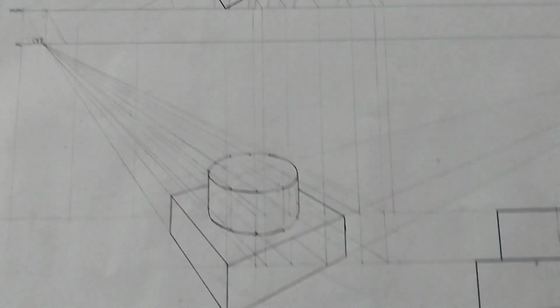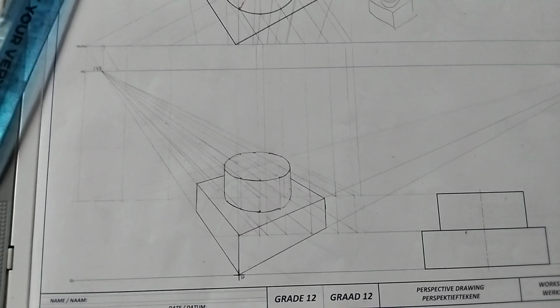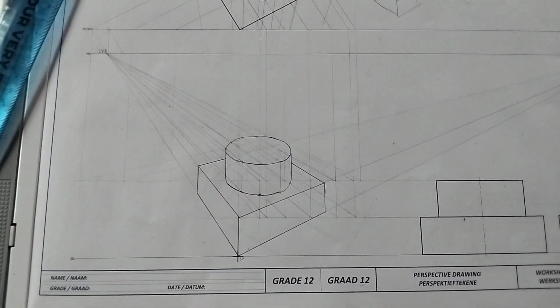Okay, so there is my perspective drawing of 4:2.